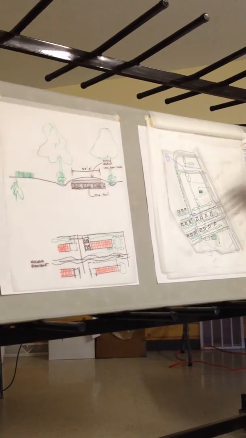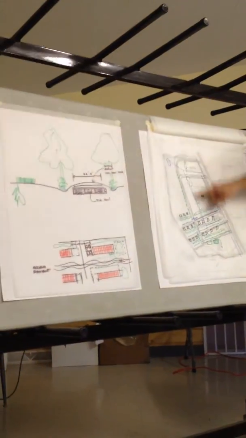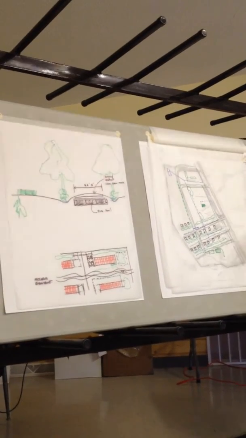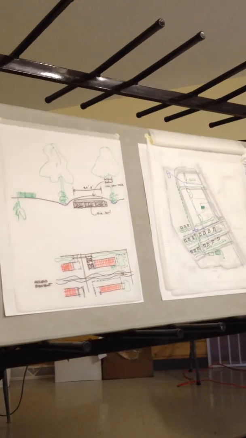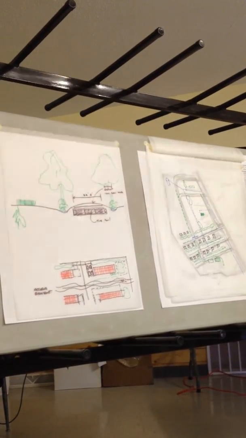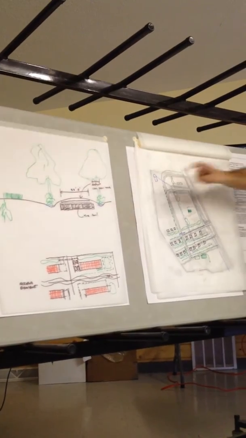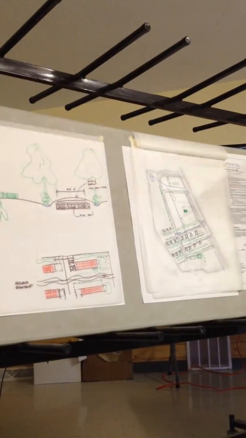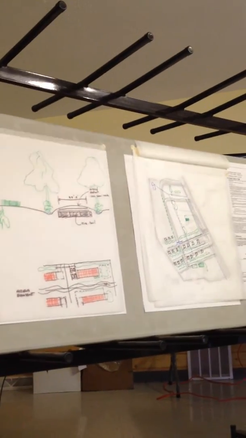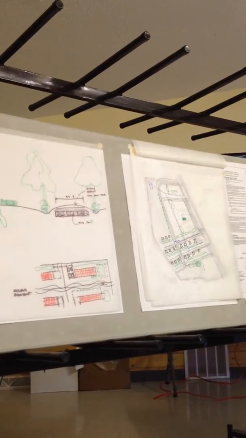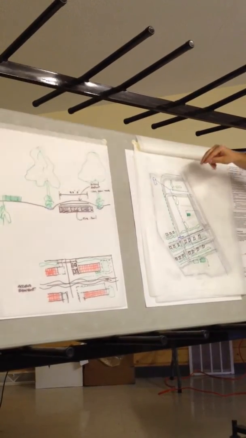Then, on phasing, we looked at possibly completing the loop in phase 2, with just stubbing off of the main line for some of the phase 1 development, depending on what that ends up looking like. And then also having a water tank up on top of that hill, assuming that we need that to keep the system pressurized for fire protection and other needs on site.